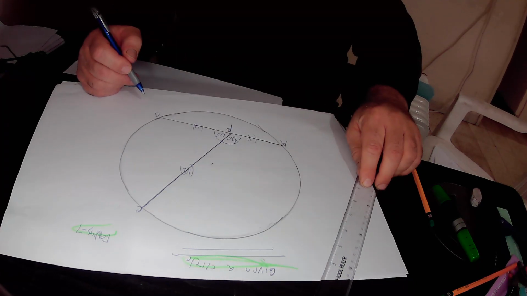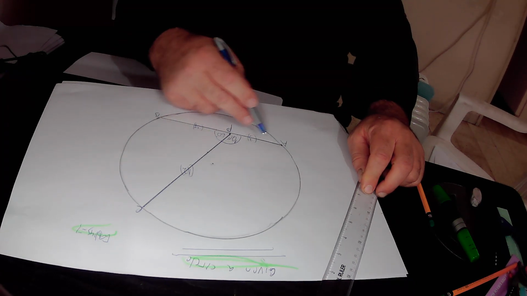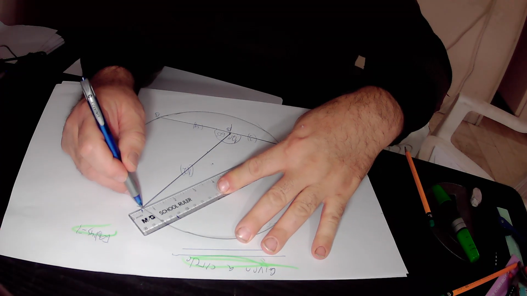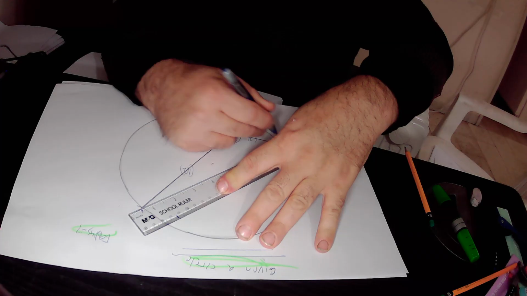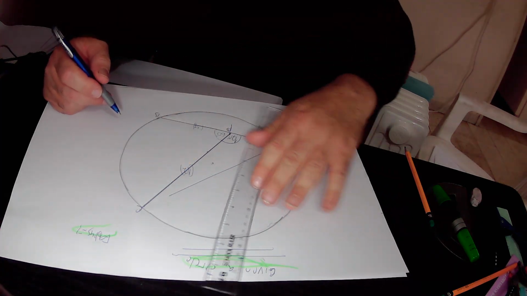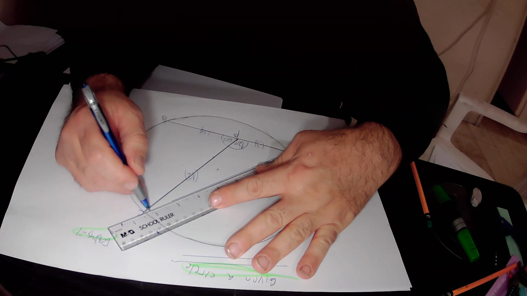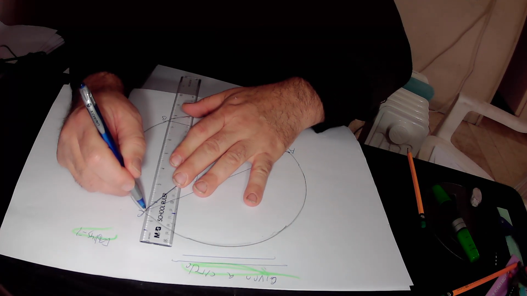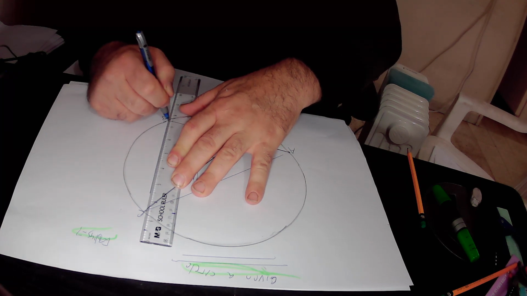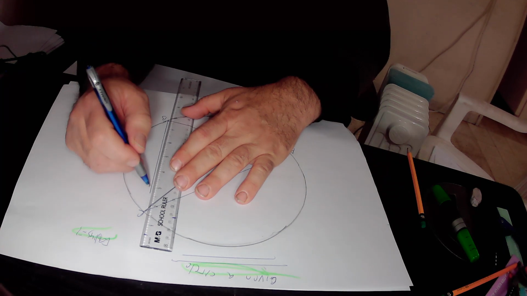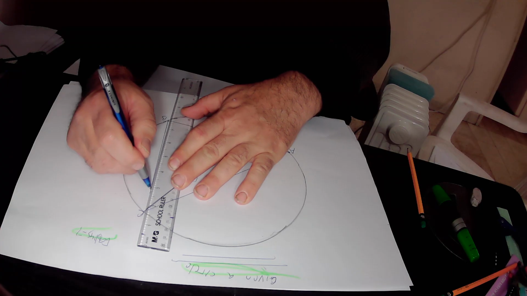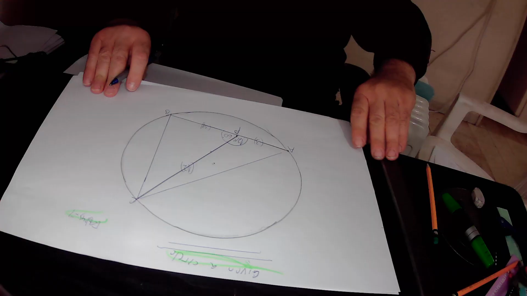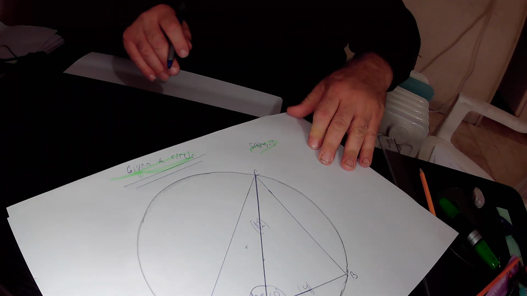In the next step, we will join points C and A together by a straight line, and we join points C and B together by a straight line. When doing those constructions, we get three triangles.